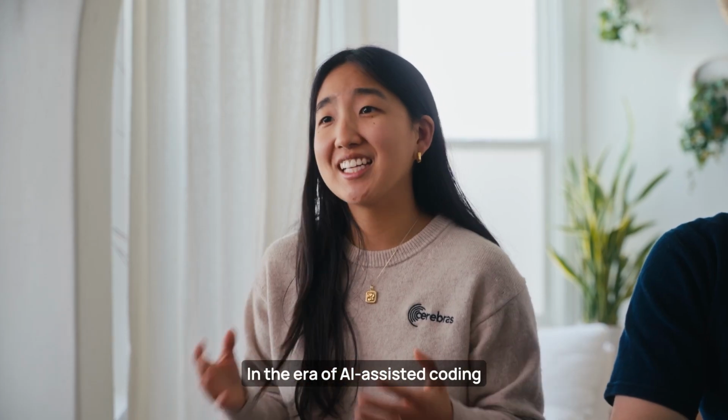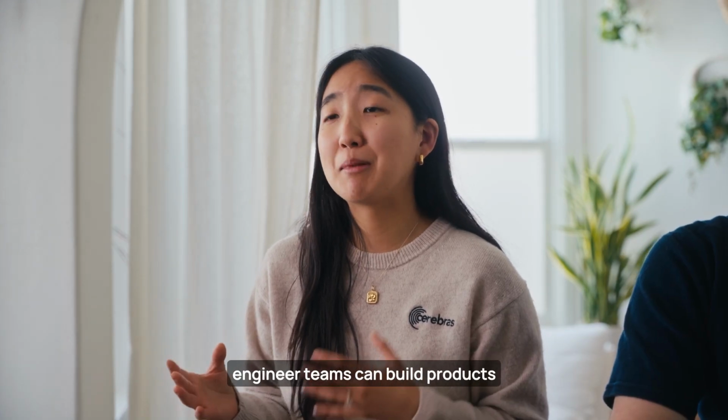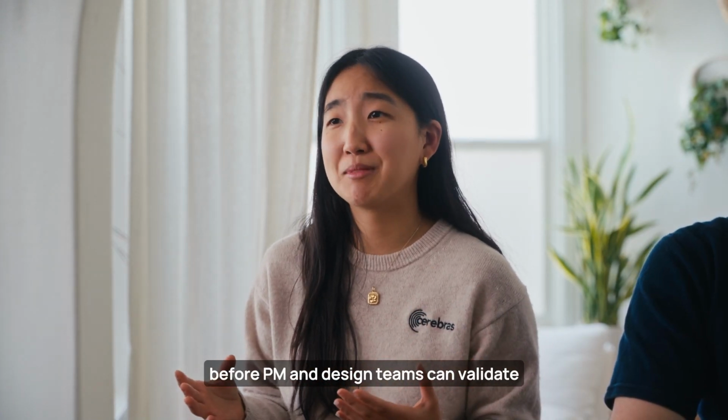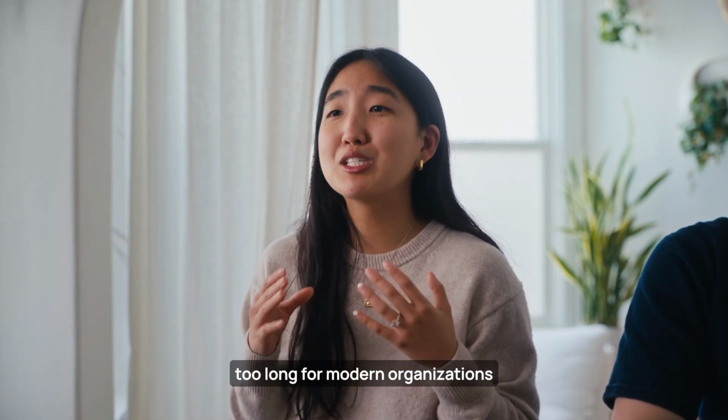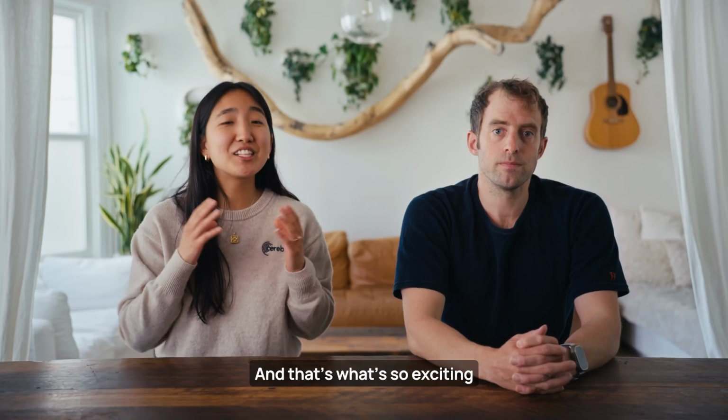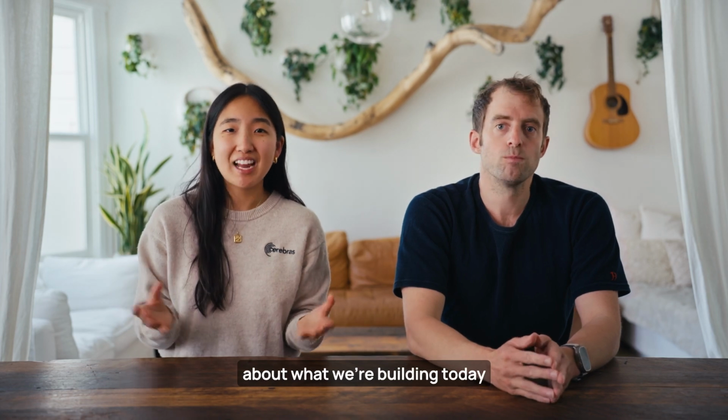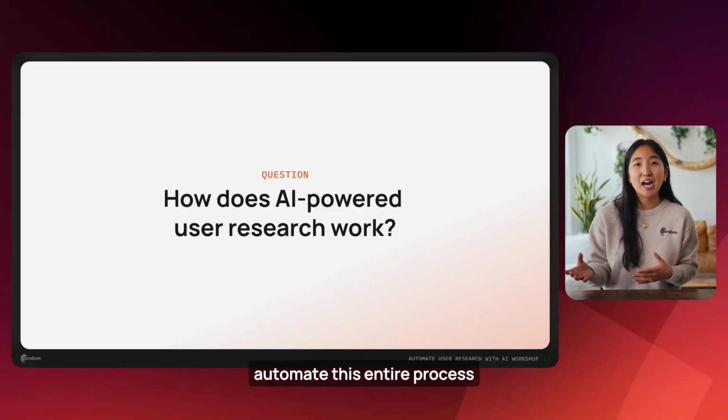In the era of AI-assisted coding, engineer teams can build products before PM and design teams can validate if they're a good idea to build. This 6-week research timeline is simply too long for modern organizations. And that's what's so exciting about what we're building today. What if we could automate this entire process?